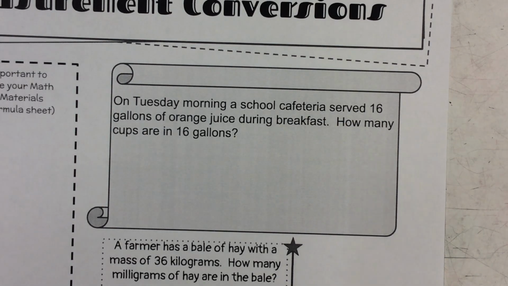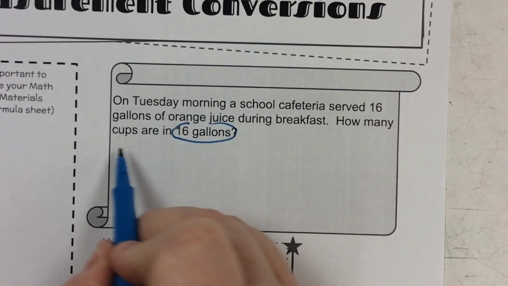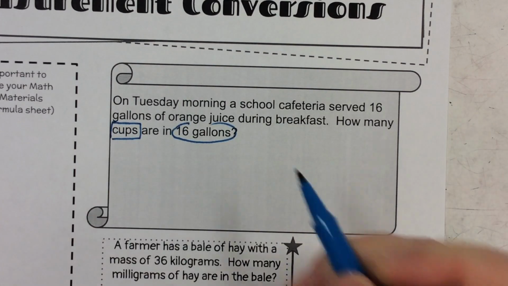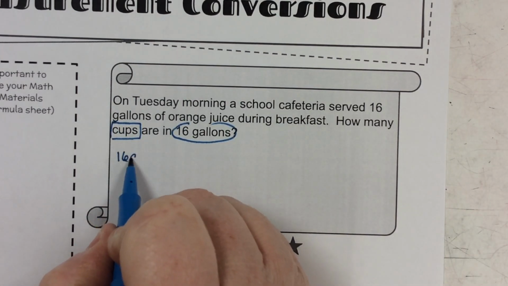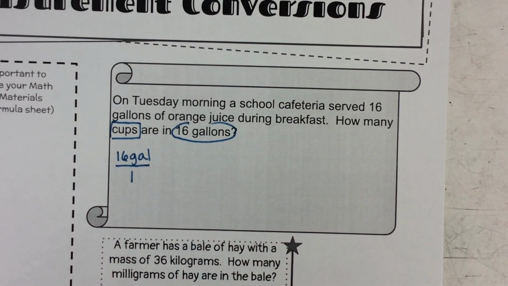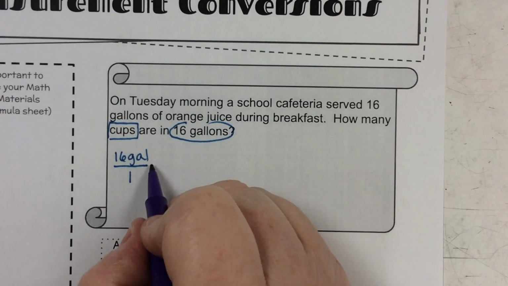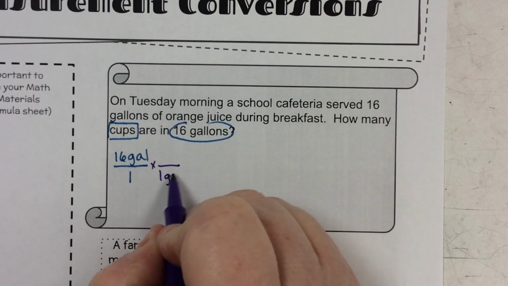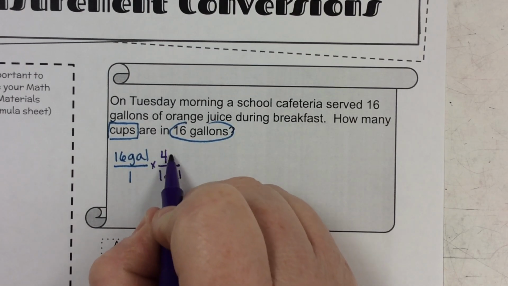All right, so my starting amount is gallons, and I'm going to keep going until I get cups, okay? So I'm going to start with 16 gallons and put it over 1. Now, my formula chart tells me that 1 gallon is equal to 4 quarts.